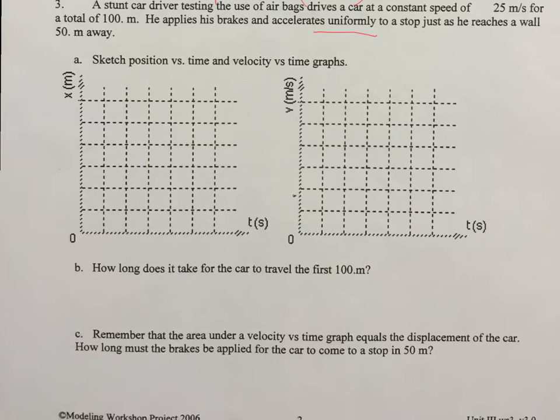So I want the position versus time graph and the velocity versus time graph. Now it does say sketch. So when it says sketch, it doesn't necessarily need numbers on it. So I'm going to start with no numbers, and I'll put them on as I get them just to kind of help things along. But you don't really need numbers on it because it is a sketch.